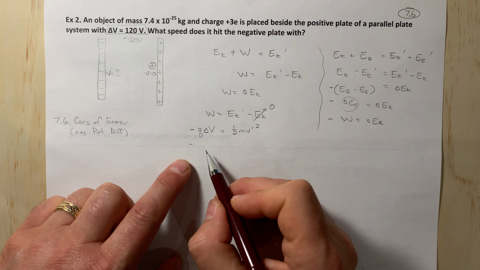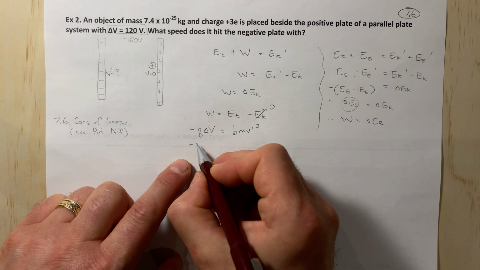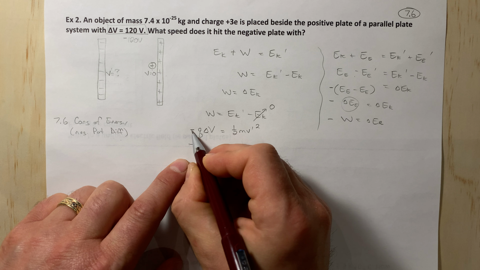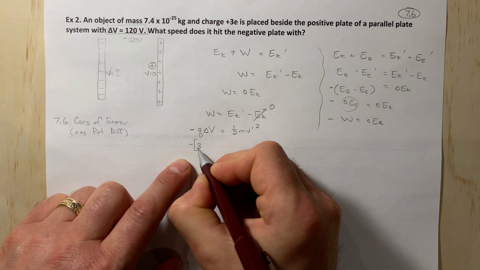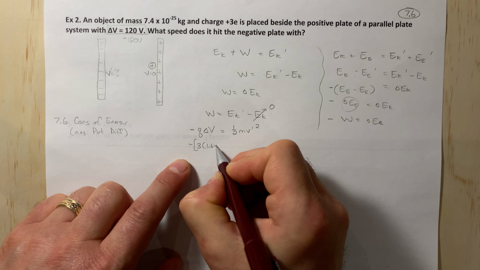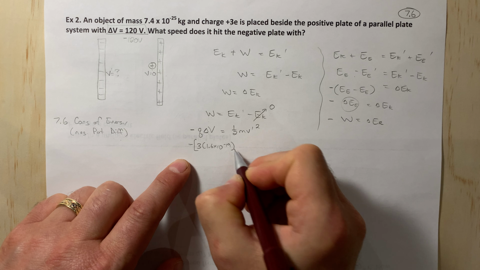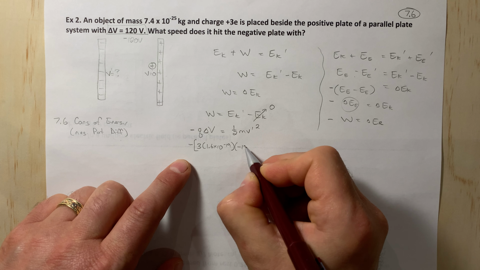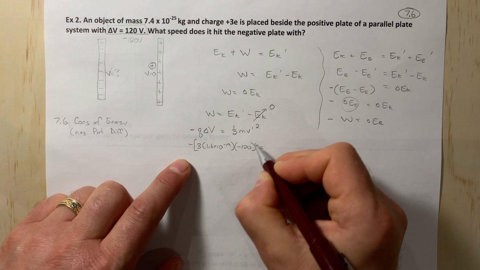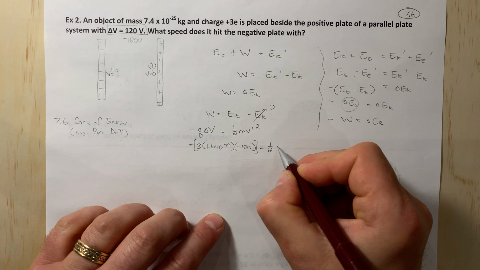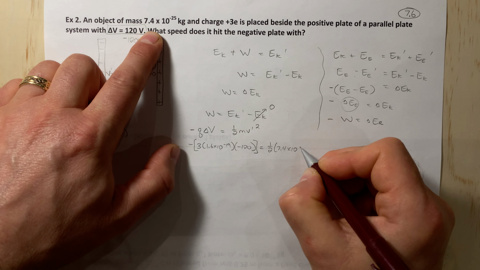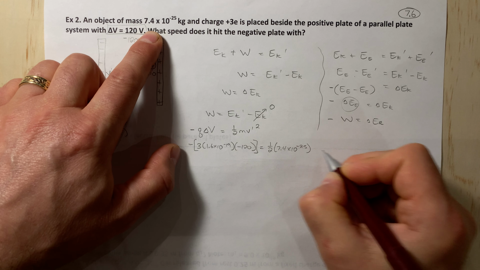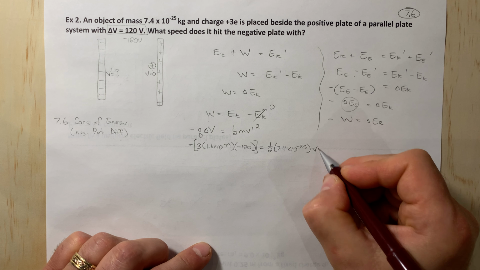Let me come back to that. I'll sub in some numbers and then we'll talk it through a bit more. So that negative is out here. Q is 3 times E, that is 3 times 1.6 times 10 to the minus 19. Delta V, negative 120. Again, I'll talk about that in a sec. Mass, 7.4 times 10 to the negative 25. V primed, that's what we're looking for.